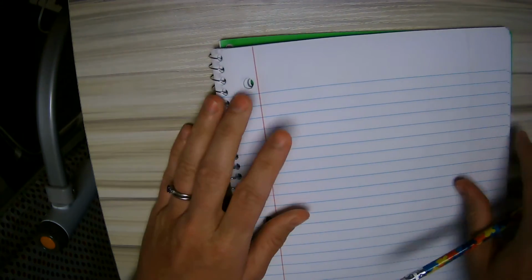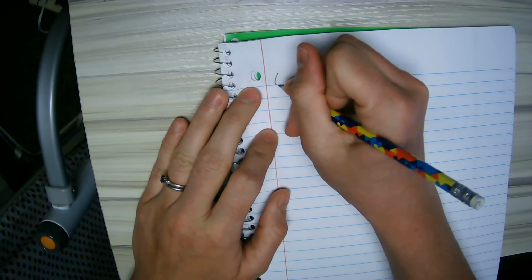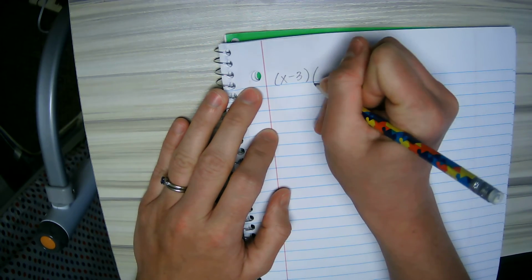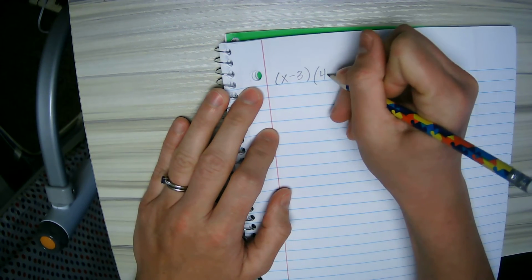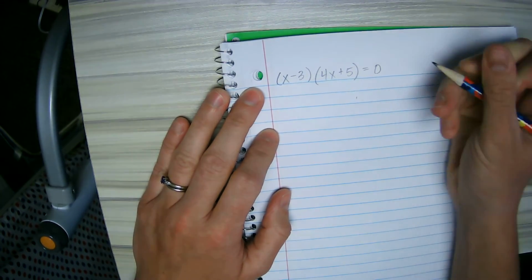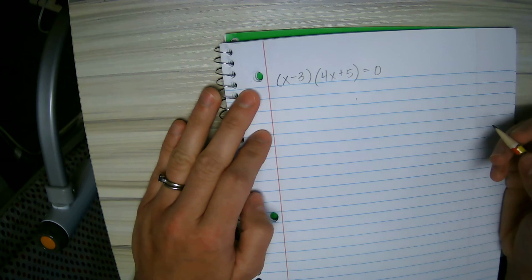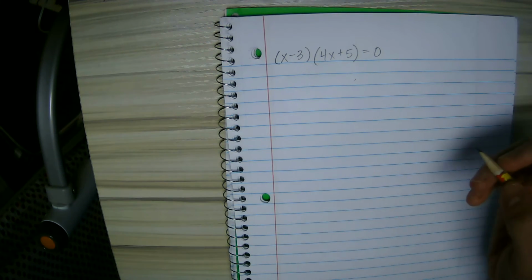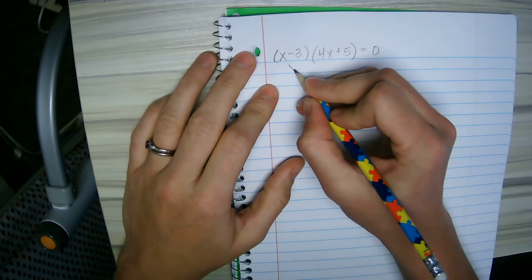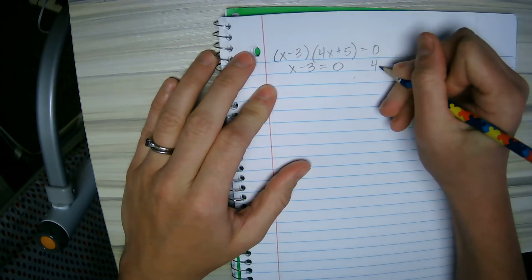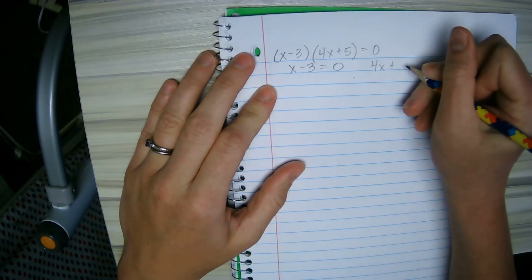Now I want you to just try this last one. X minus 3 and 4x plus 5. So pause your video, write it down and set it up. X minus 3 equals 0, right? And 4x plus 5 equals 0.